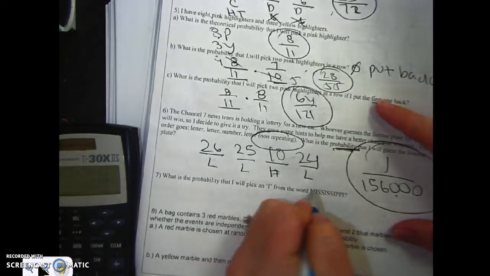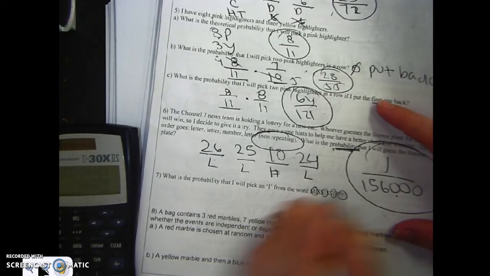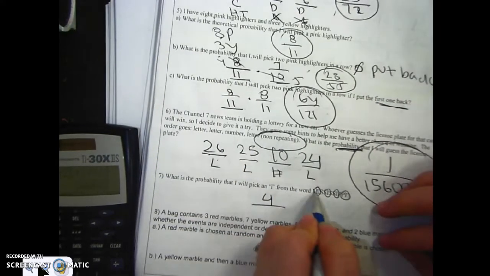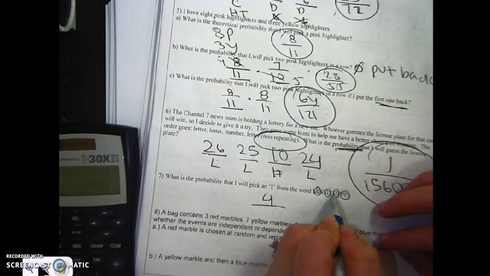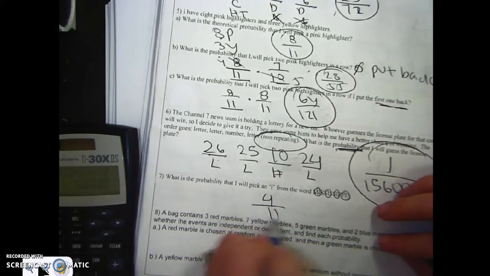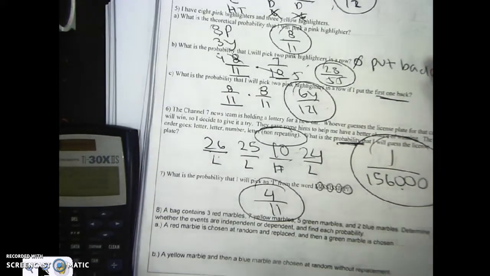What's the probability to pick an I? 1, 2, 3, 4. 1, 2, 3, 4, 5, 6, 7, 8, 9, 10, 11. 4 out of 11. Hopefully I counted that right.